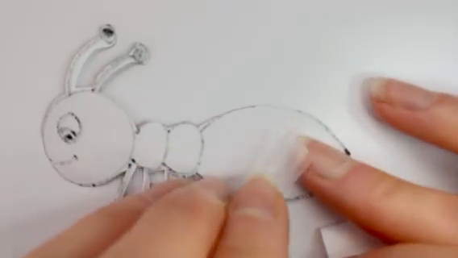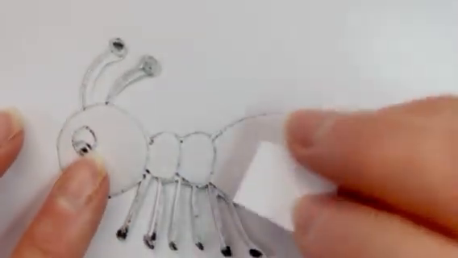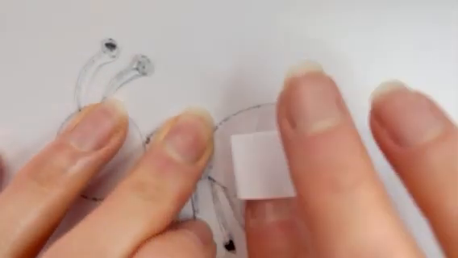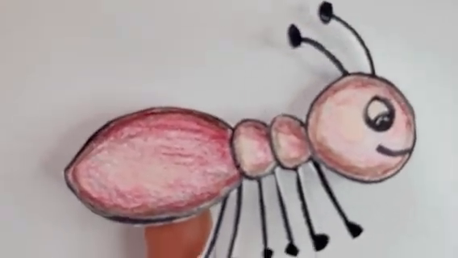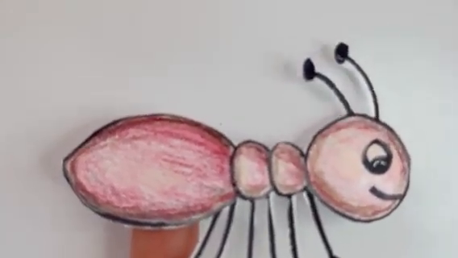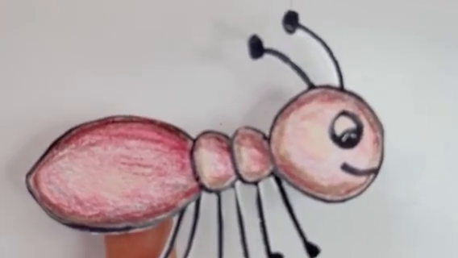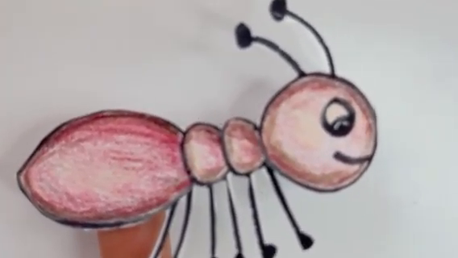And you can add the tape here. And we're gonna place our little loop for our finger puppet. Okay, and turn it over. And here we have the ant. And you can move it around and sing some songs or retell some of the children's stories about ants.